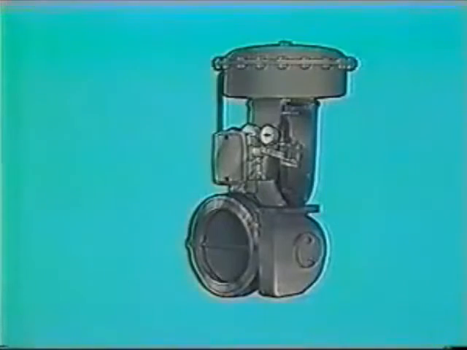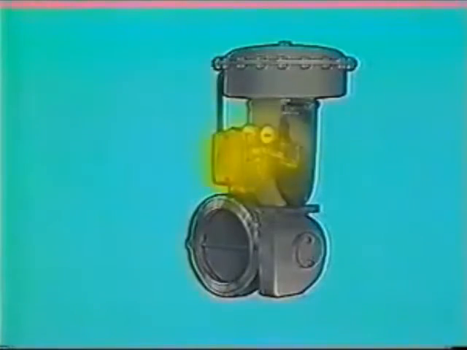In some instances, the maximum compressed air signal from a controller is not able to move the valve stem fast enough or hold it in a steady position. When this is the case, a valve positioner is installed on the valve to help the actuator position the valve stem.